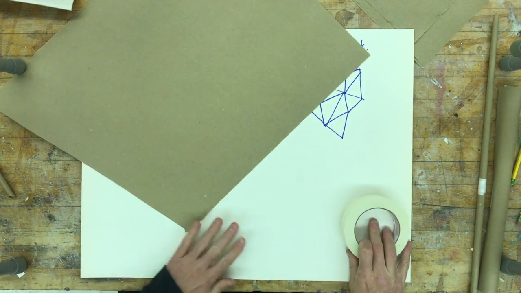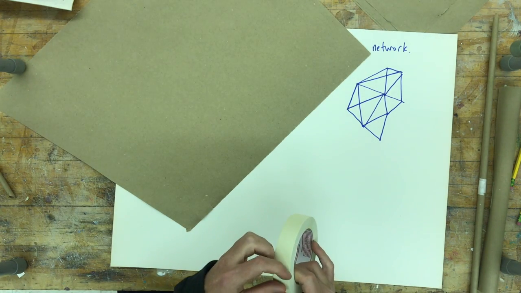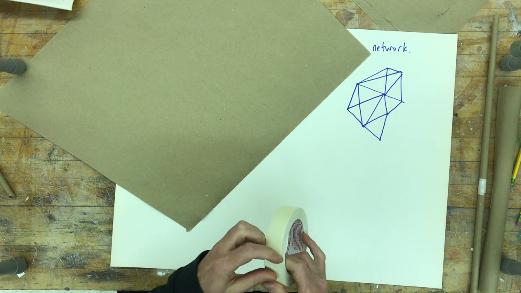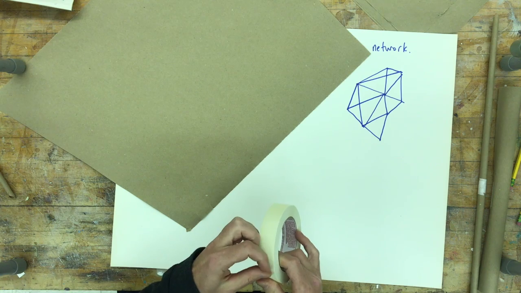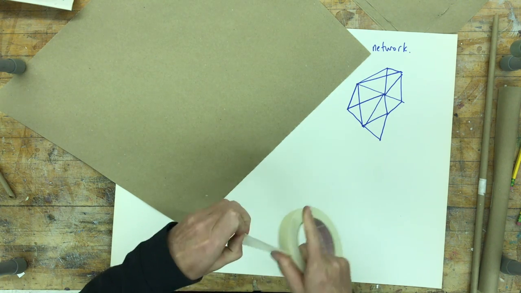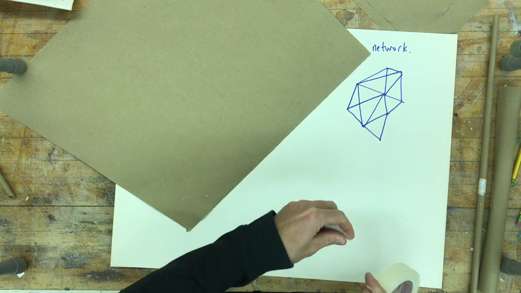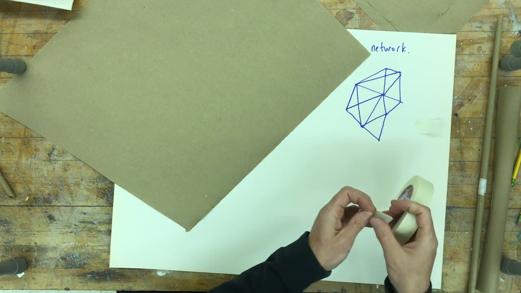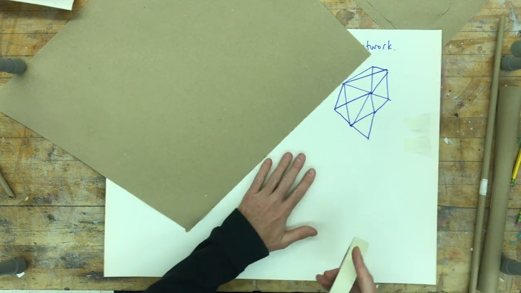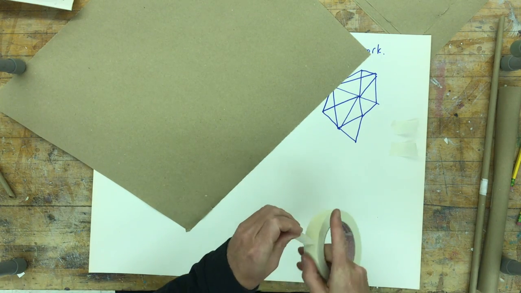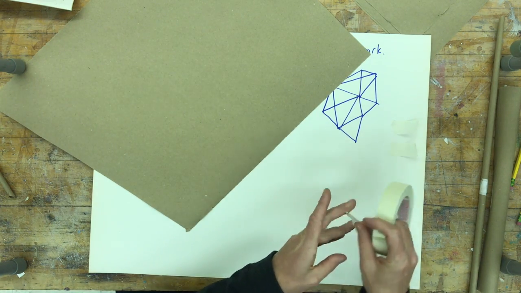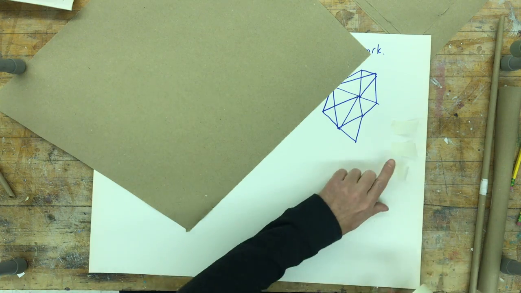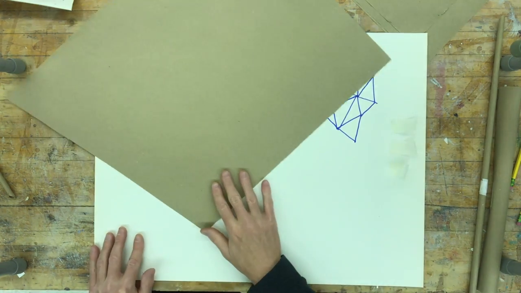And one thing that can be very helpful, that can be challenging sometimes, is to go ahead and put a number of pieces of tape off to the side to have them ready as you make these elements here. So I'll just make a few just for the sake of the video.